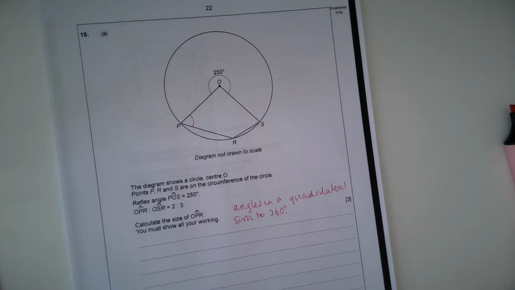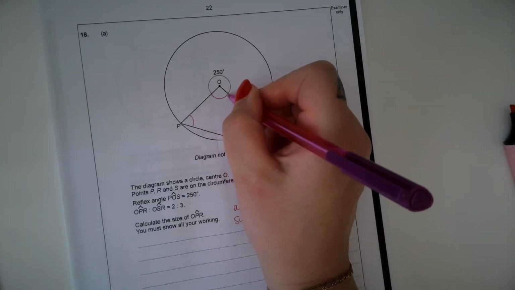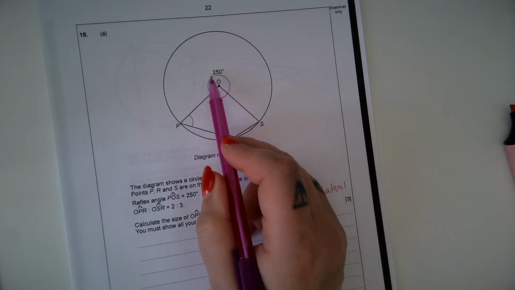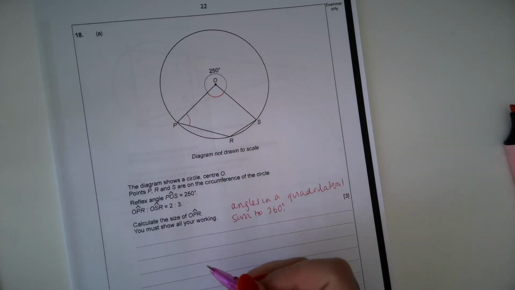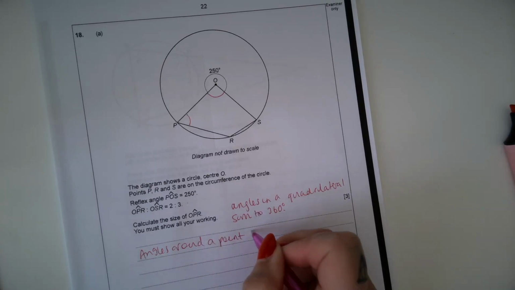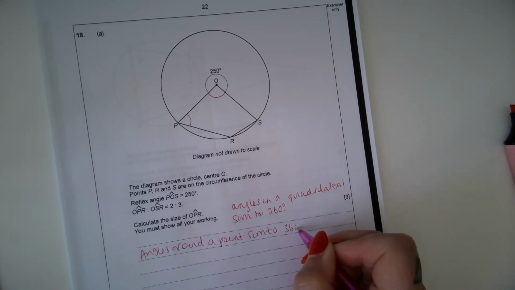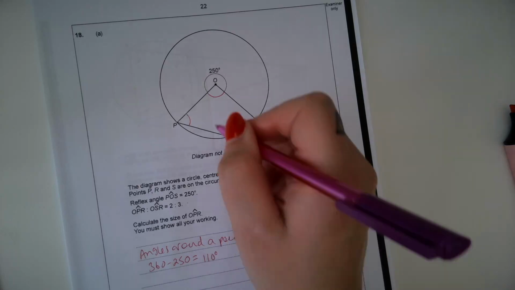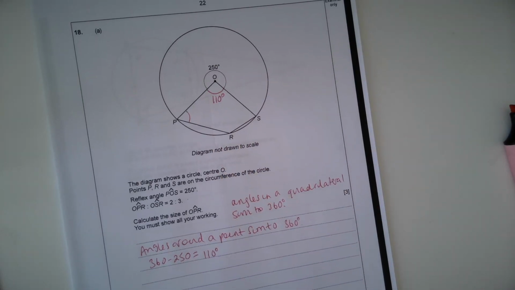So I'm going to now start and see if I can figure out some of the other interior angles of that quadrilateral, because then that will help me find the angle OPR that I'm looking for. So I know straight away that I can find this angle here, so angle POS inside that quadrilateral. So here we've got a point, and around a point it's a full circle. So angles around a point sum to 360 degrees. So if I do 360 take away 250, that tells me that that interior angle of the quadrilateral here is 110 degrees.